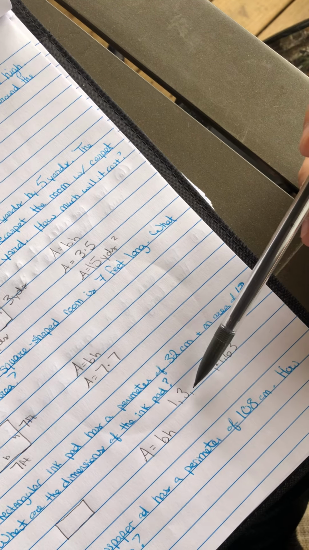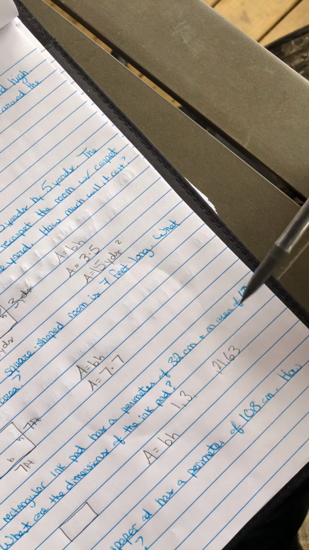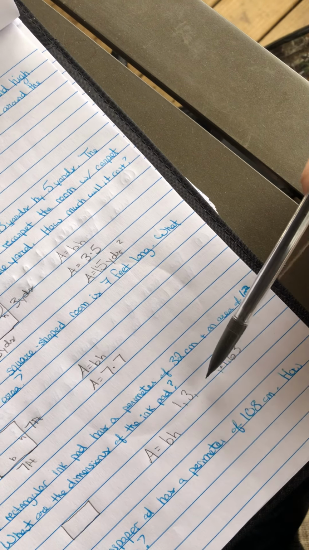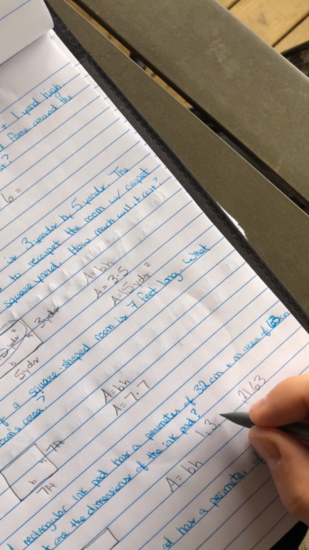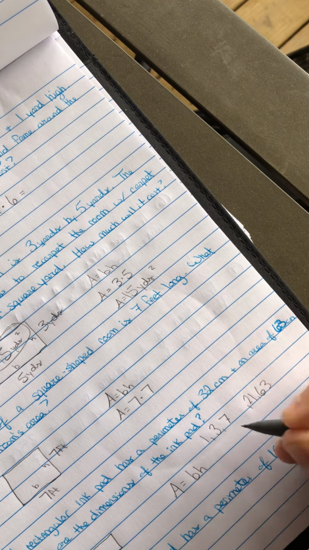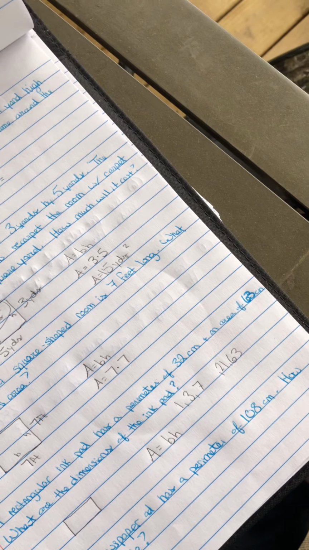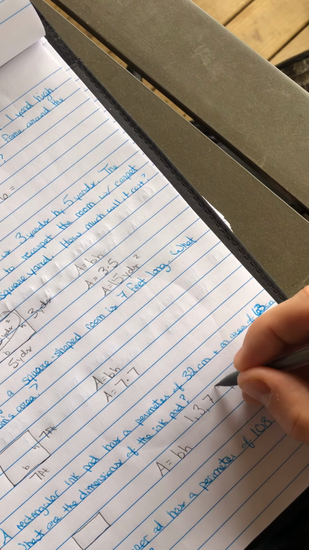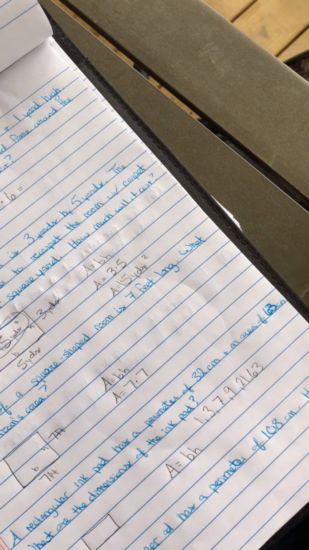6 does not because it goes into 60. 5 obviously doesn't. 4 doesn't, it's even. 6 doesn't because it's even. 7, does 7 go into 63? Yes, it does. So how many times does 7 go into 63? Well, 7 times 9 is 63. So 7 times 9, and those are your last two numbers.